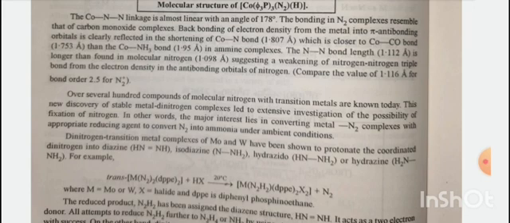The N-N bond length, 1.112 Angstrom, is longer than in molecular dinitrogen, 1.098 Angstrom, suggesting a weakening of the nitrogen-nitrogen triple bond from electron density in the antibonding orbital of nitrogen. Compare the value of 1.116 Angstrom for bond order 2.5 for N2+.